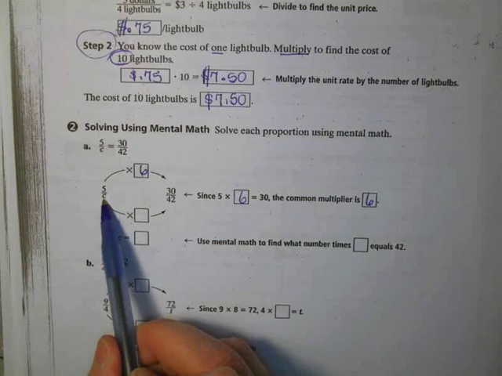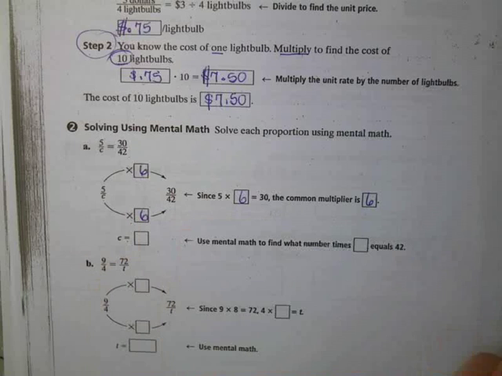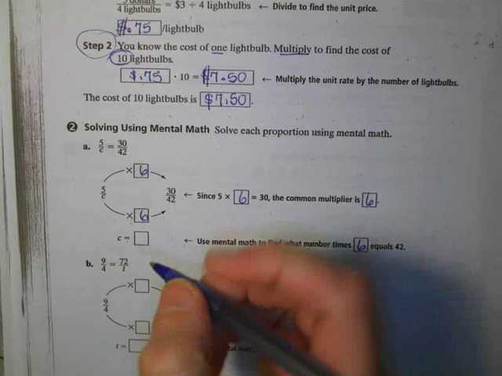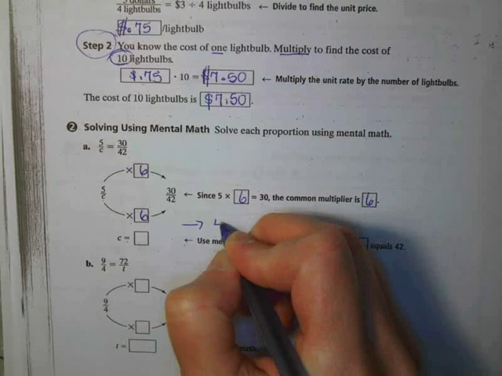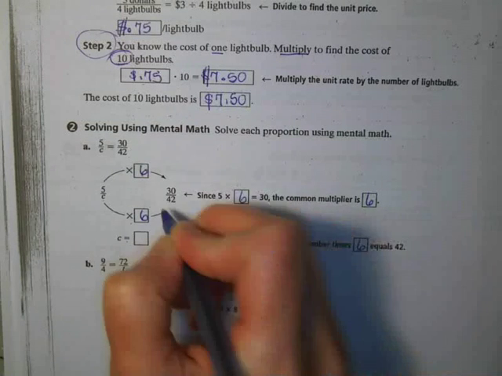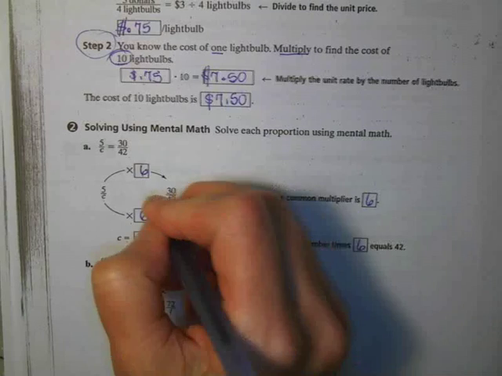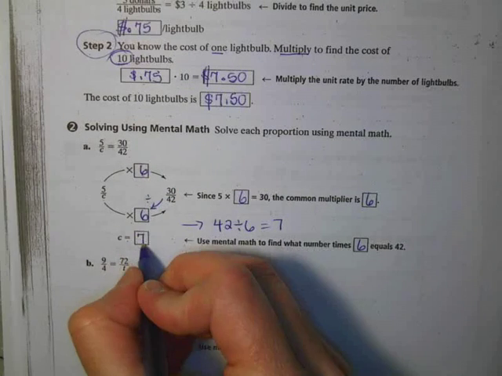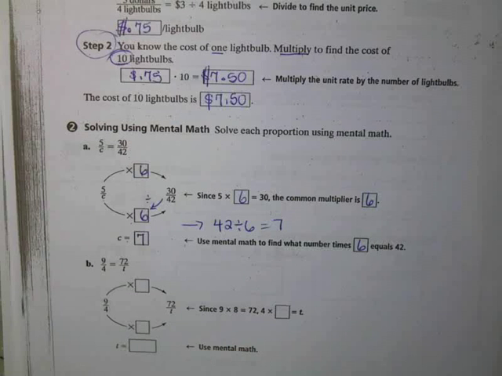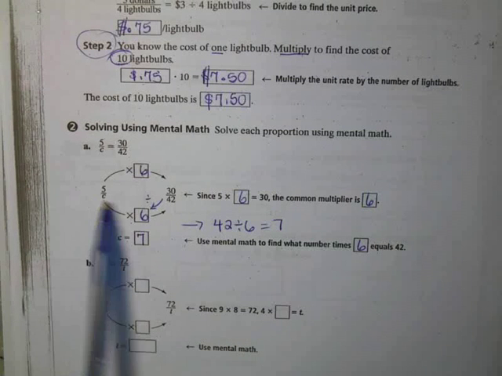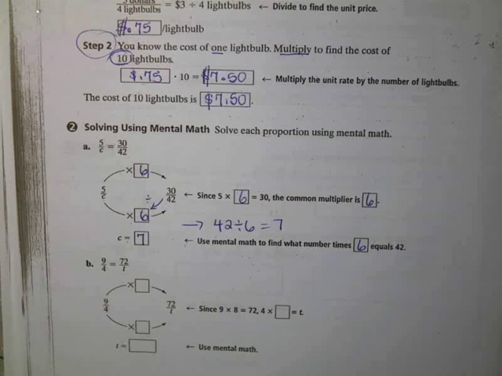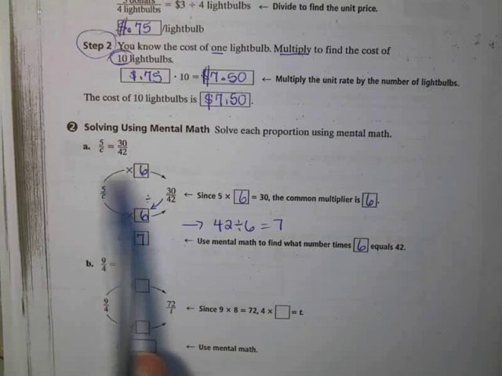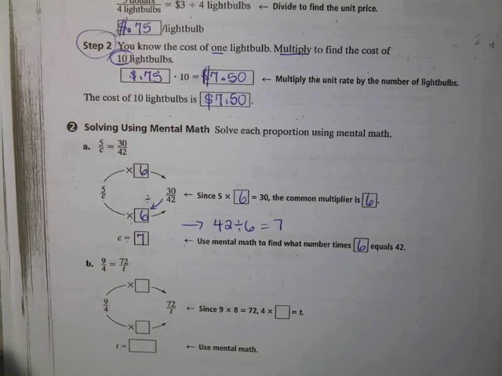So what I want to know is what number times 6 gives me 42. So what I can also think is, what is 42 divided by 6? I would almost go back this way and think of division here. So 42 divided by 6 is 7. So the missing number is 7. C is 7. And I can check that. 7 times 6 is 42. So again, don't let this little schematic here confuse you.